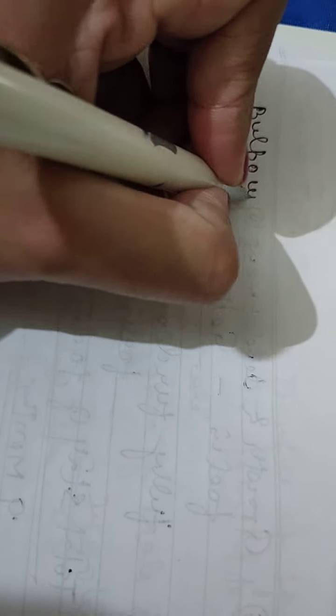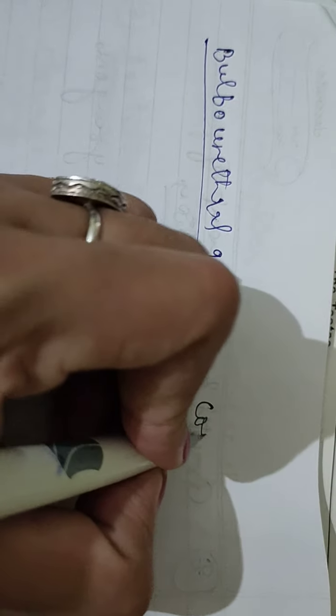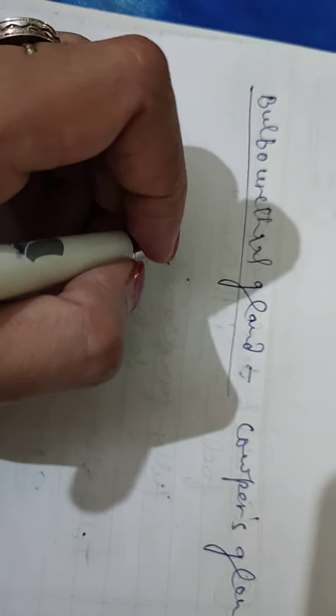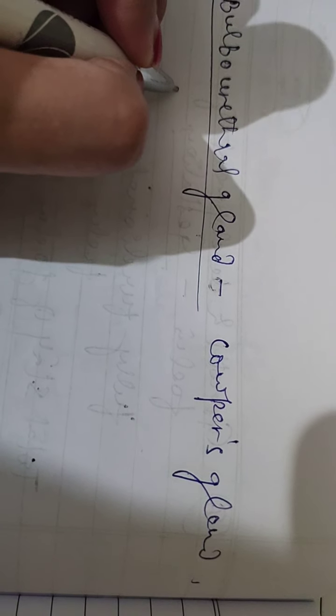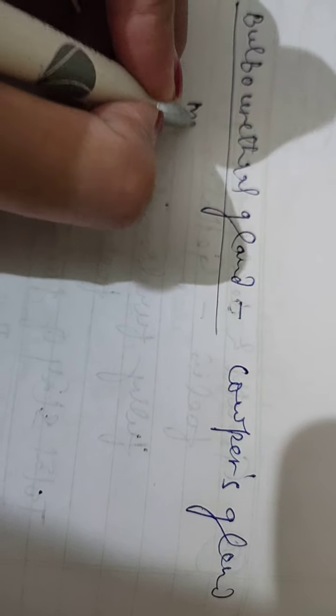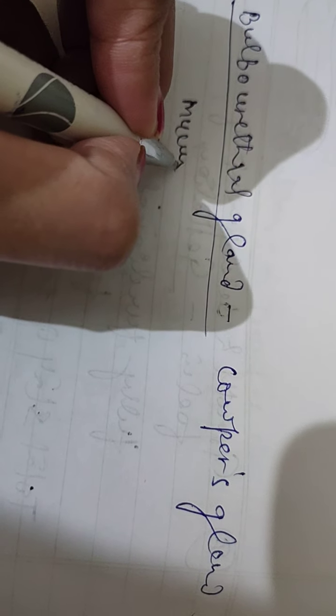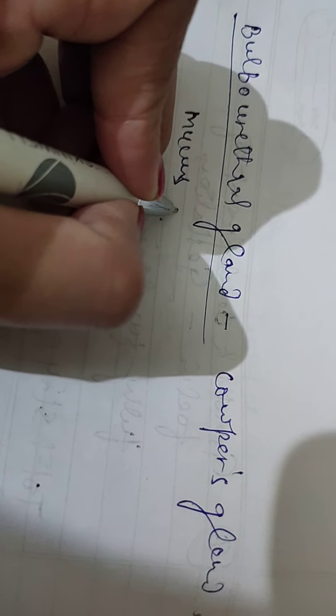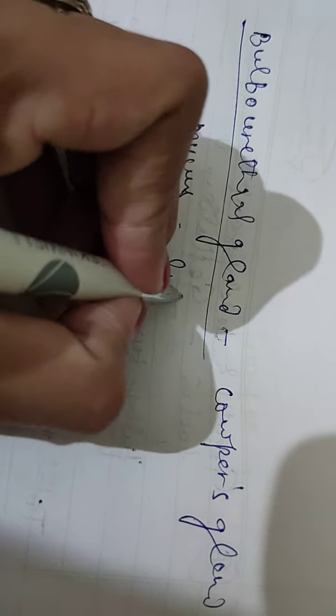Next is bulbourethral gland. Bulbourethral gland, it is also known as Cooper's gland. This is also gland system. Bulbourethral gland, what is the function? It is attached to the urethra, that's why the name is bulbourethral, and it occurs below the prostate. It also secretes mucus fluid and helps in lubrication of penis.